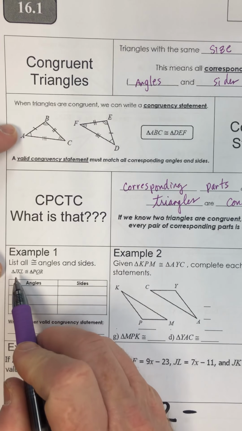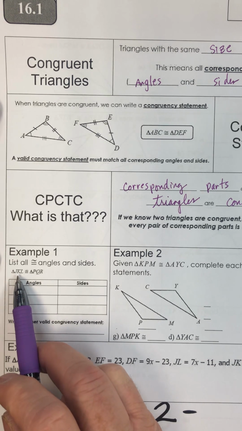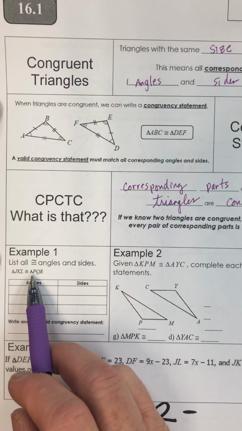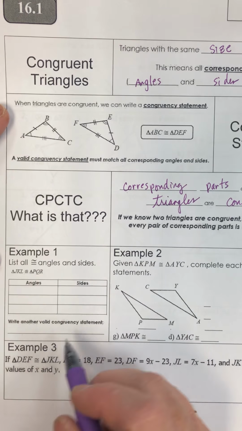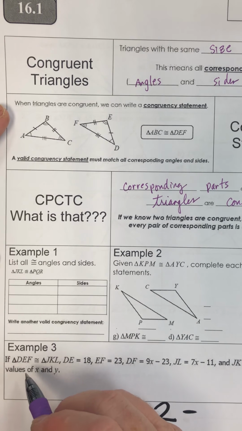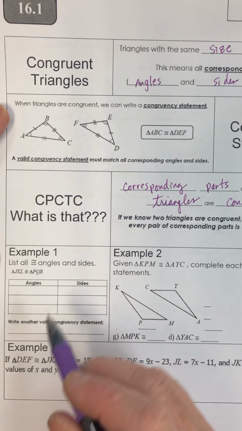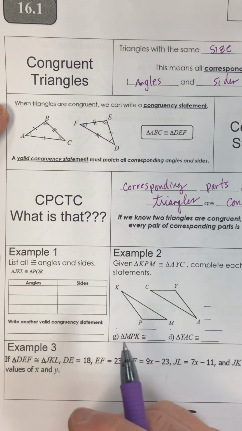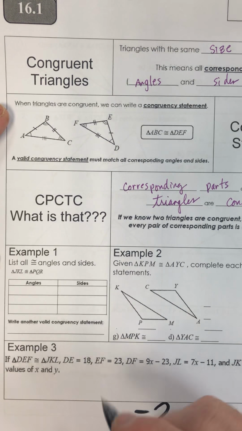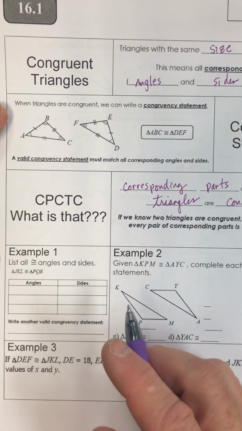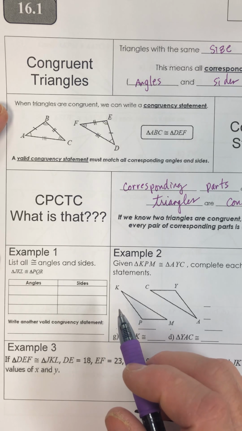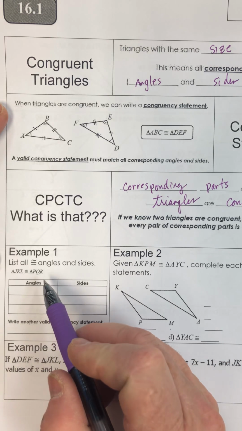So the statement is triangle JKL is congruent to triangle PQR. If you want to draw it yourself, you could. Just draw two triangles and label them, and see how that goes.